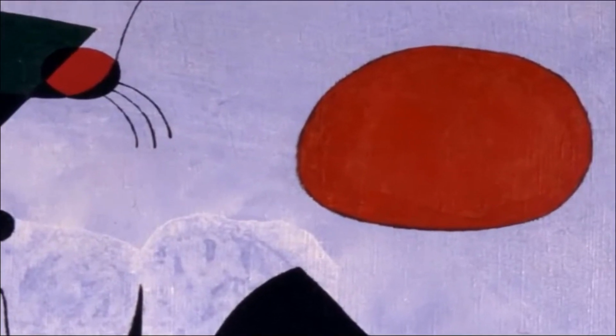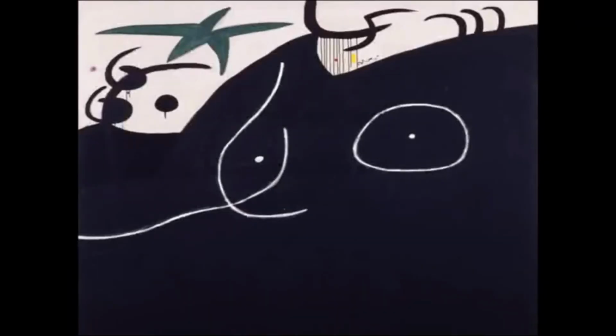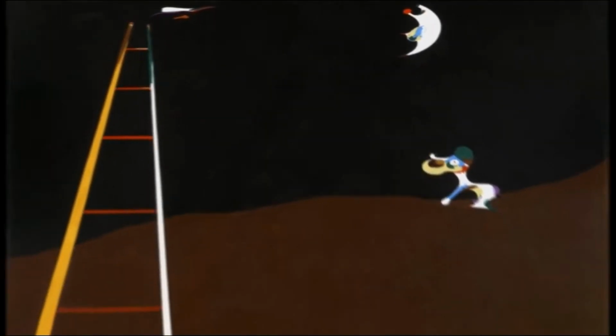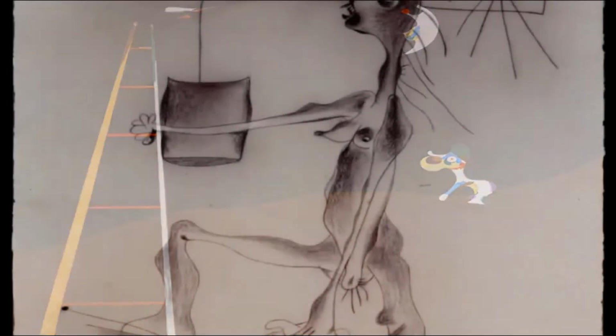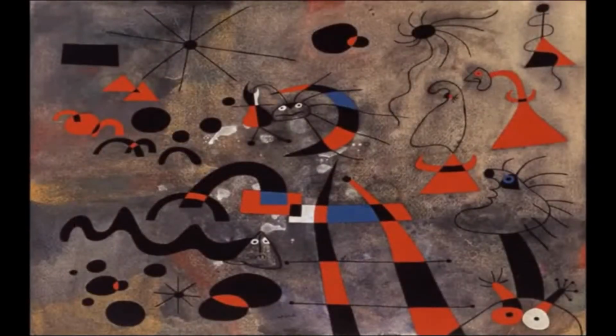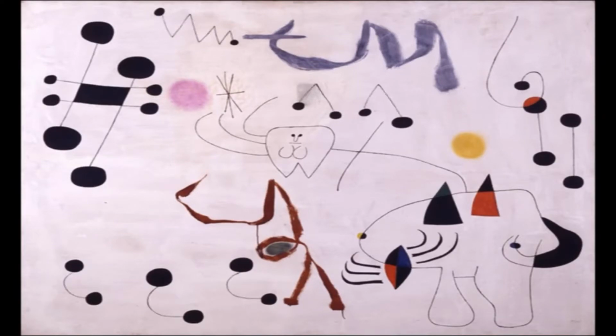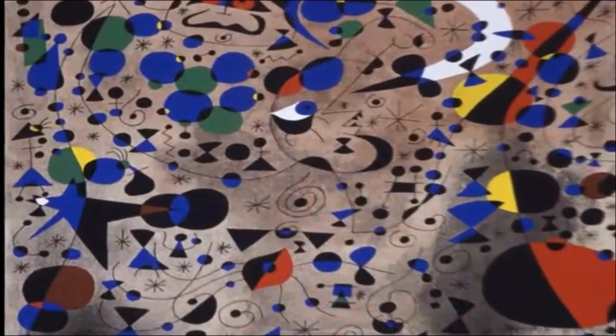Some elements became indispensable, such as the red circle of the sun, the moon, or the star. The ladder had already appeared in some paintings from his early years. Later on, during the war, it symbolized the wish to escape. Small black circles generate spirals, or are joined up by straight, wavy, or zigzag lines. One has the feeling of gazing at stars.